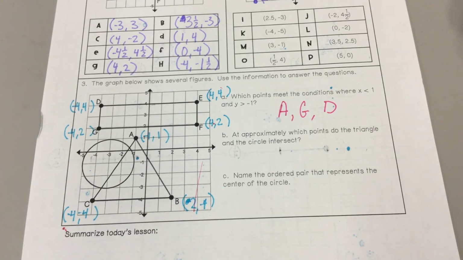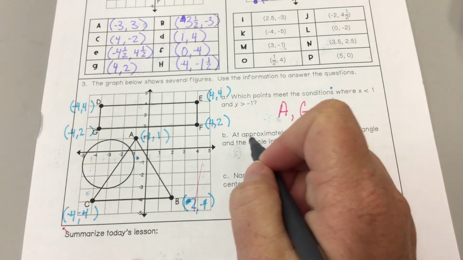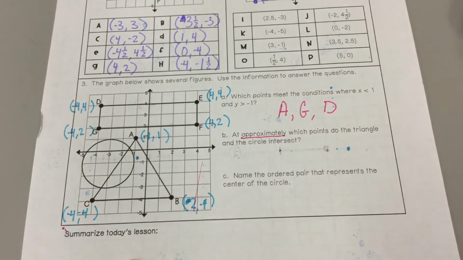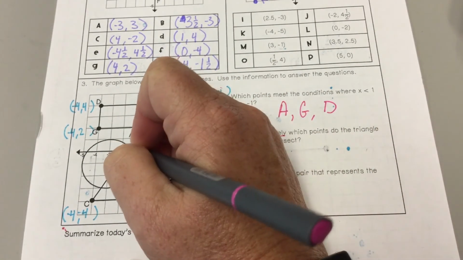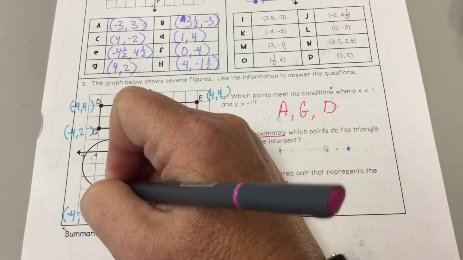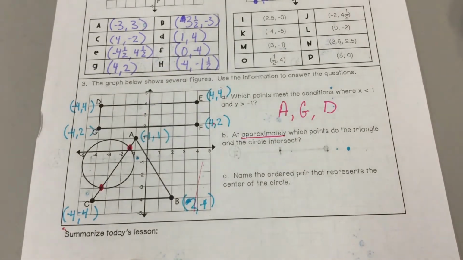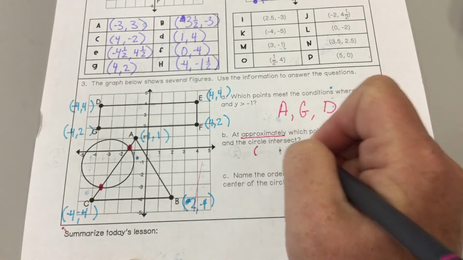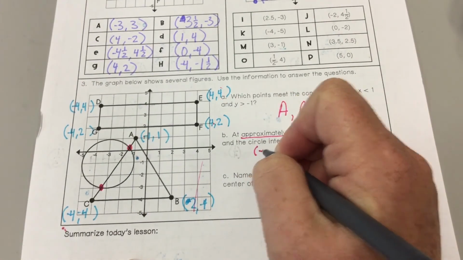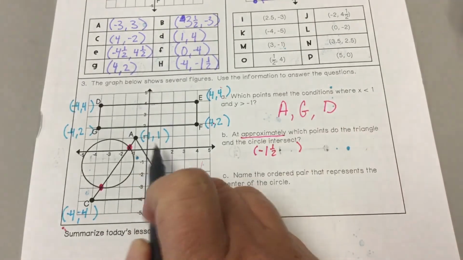All right, at approximately which point do the triangle and the circle intersect? So this is just an approximate so that you can be slightly off, slightly different than mine. So intersects means when they cross each other. So these are the 2 points that the triangle and the circle intersect. And the first point, I'm going to estimate it at -1 and 1/2.